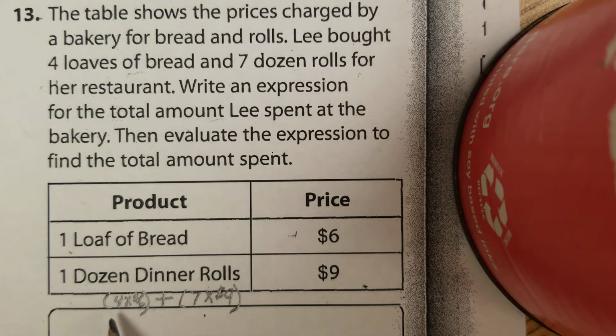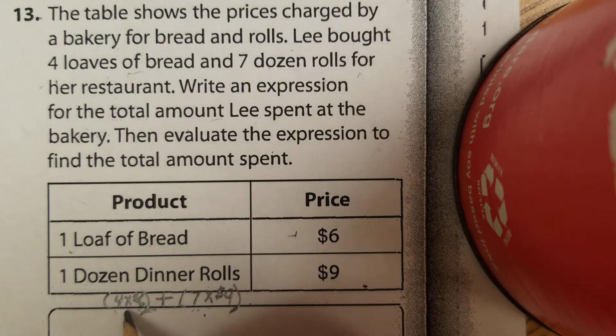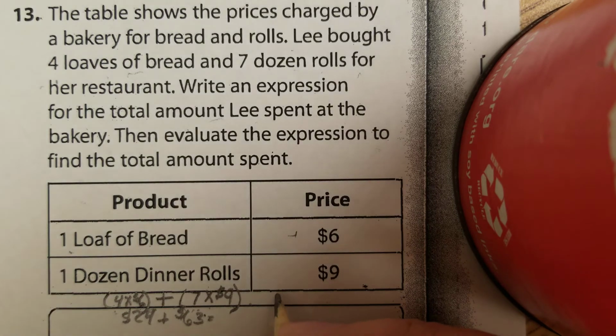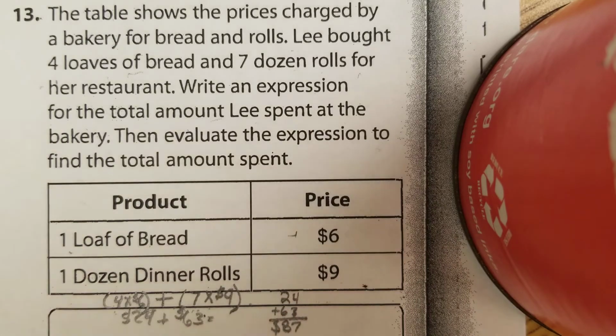That's our expression. They said to write it, you have to write it. Again, it's kind of hard to see. It's 4 times $6, plus parentheses 7 times $9. 4 times $6 is $24, plus 7 times 9 is $63. I'm going to do this off to the side over here so that you all can see it. We have 24 plus 63, which is $87 total.